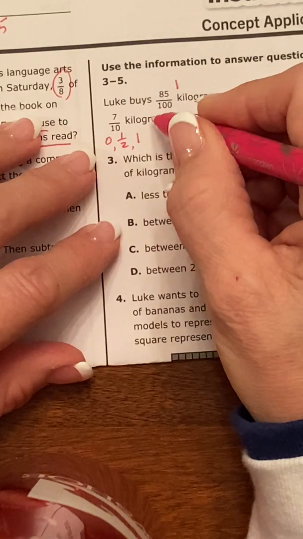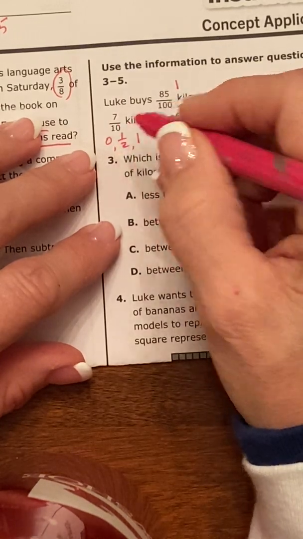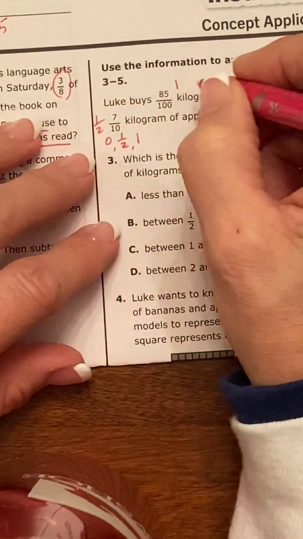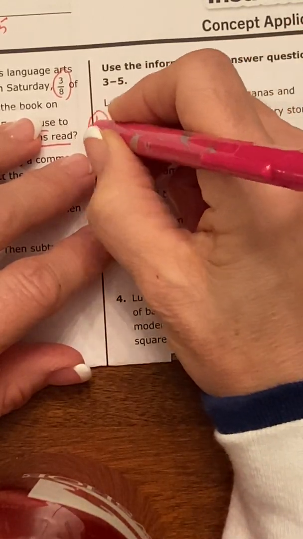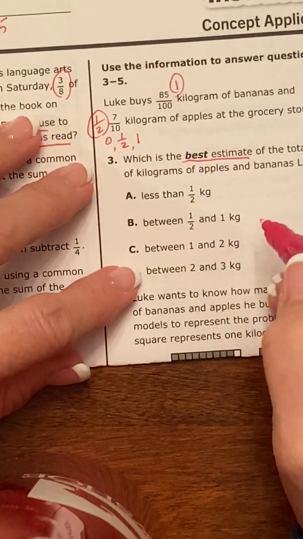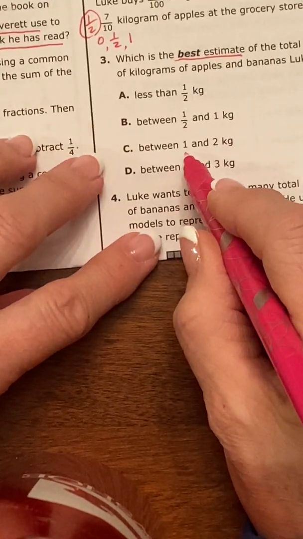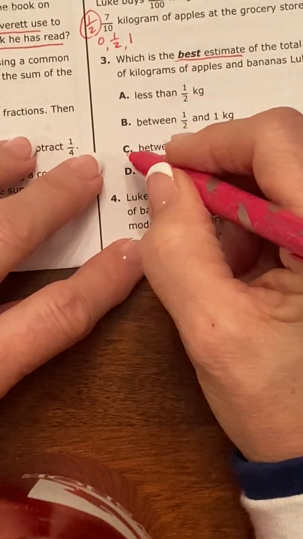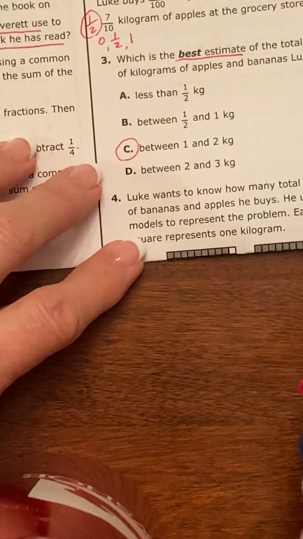So that's more of a move to get up to 1 whole. So we're going to say that 7/10 is closer to 1/2. So these are our estimates. So 1 plus 1/2 is 1 1/2, which is in between 1 and 2. You may want to go back and watch that again.